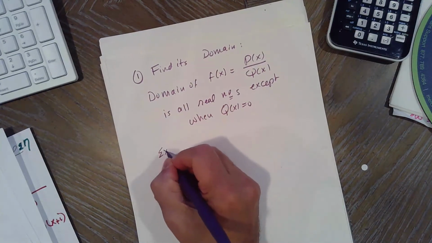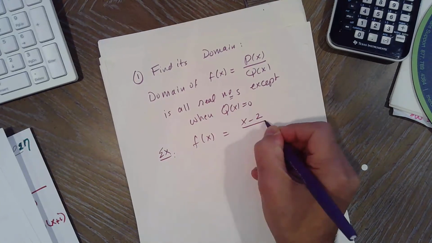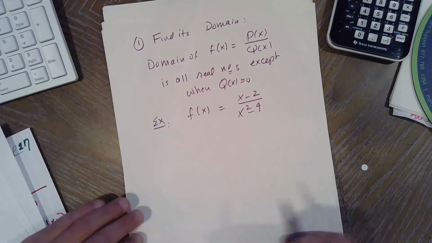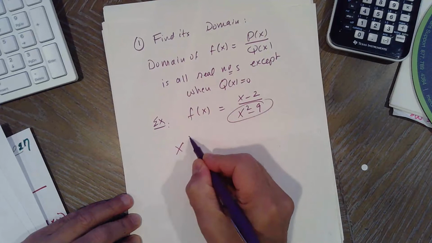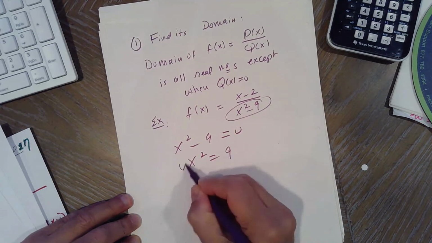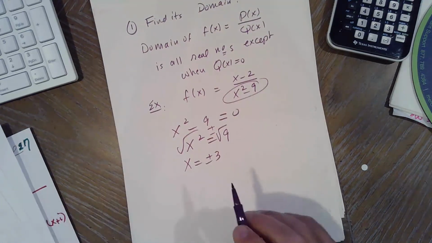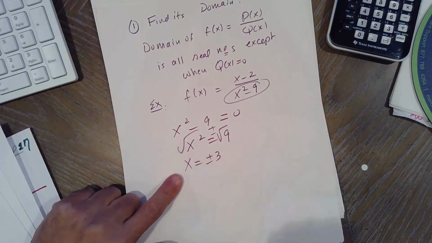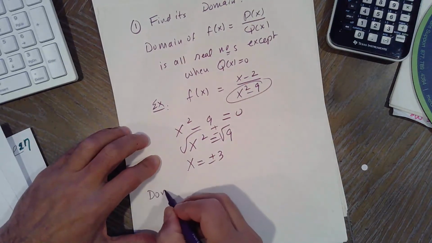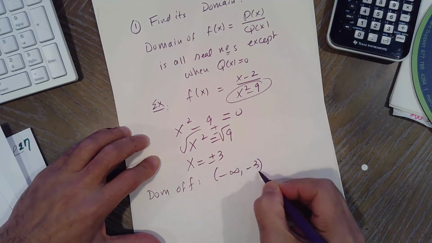So for example, how do we find the domain of f of x equals x minus 2 over x squared minus 9? We start out by setting the bottom equal to 0. It's a quadratic equation. So x squared equals 9, x equals plus or minus 3. So the domain is not just 3 and negative 3. It's all real numbers except 3 and negative 3. So the domain of f is all real numbers except negative 3 and 3.